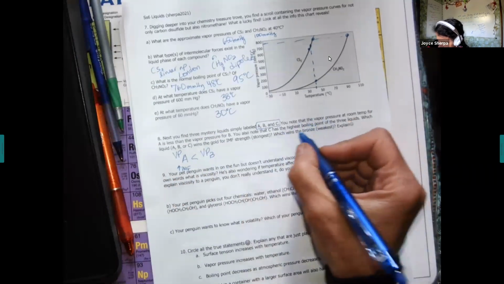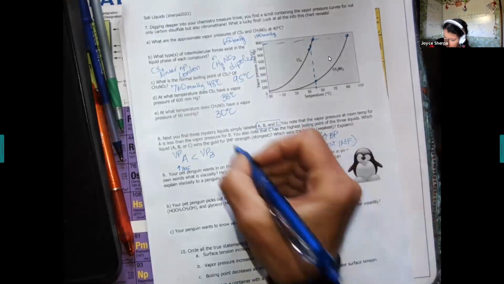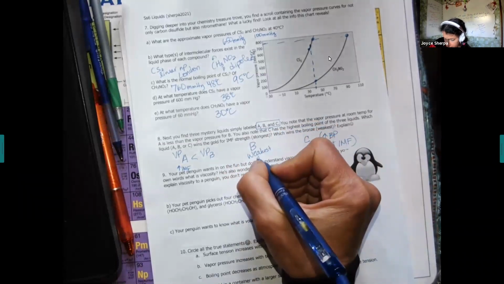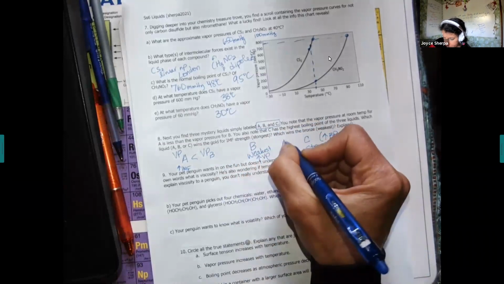So for IMF, C is the strongest because it has the highest boiling point. B would be the weakest because it had the highest vapor pressure. And then A was in the middle.